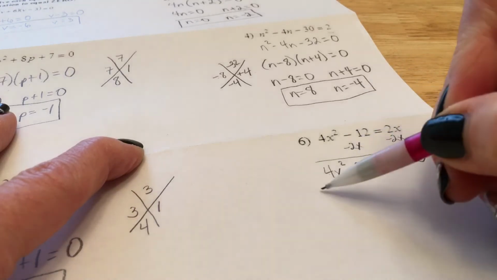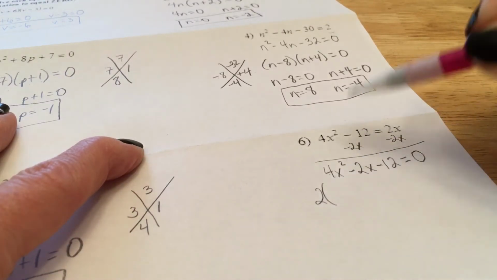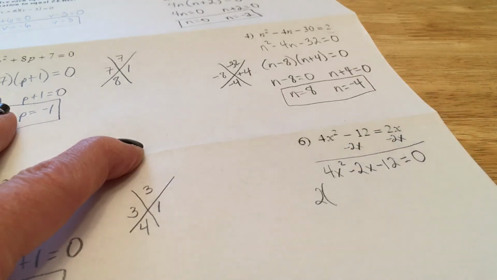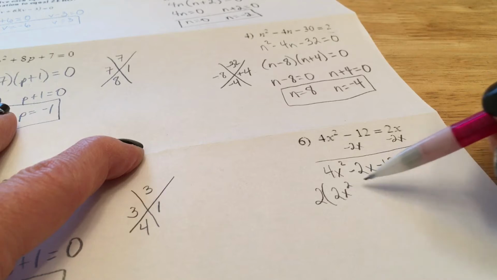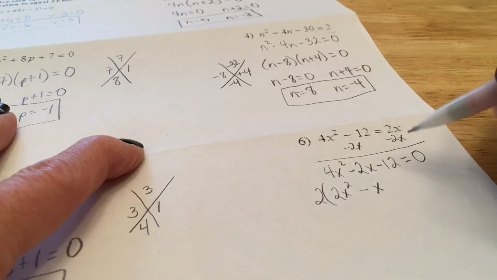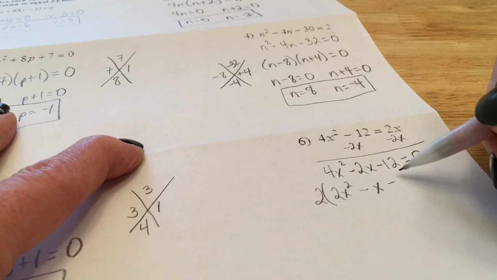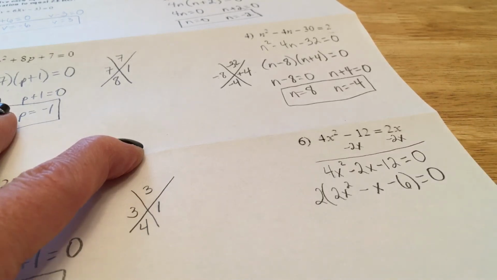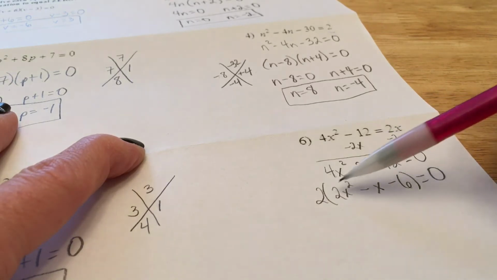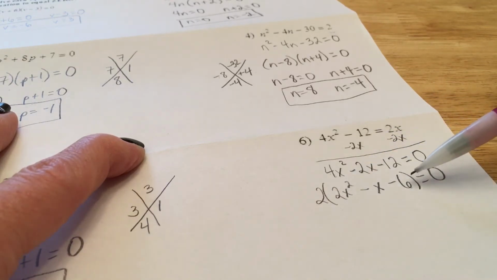So the first thing I'm going to do is factor a 2 out, because if you look at the numbers 4, 2, and 12, they're all even. So I get 2x squared minus 1x. You can write the 1 if it makes you happy, but you don't have to. And then minus 6. And this is what I'm going to use in my harder diamond problem.